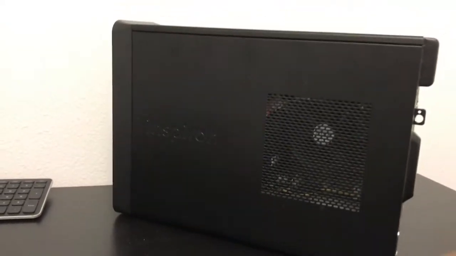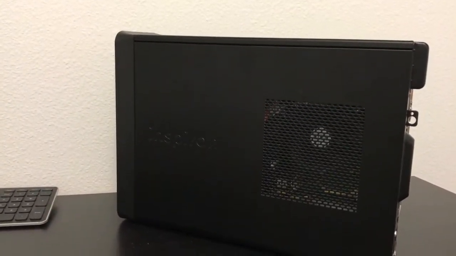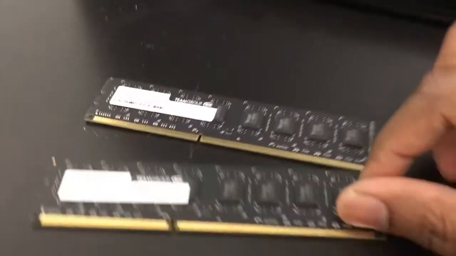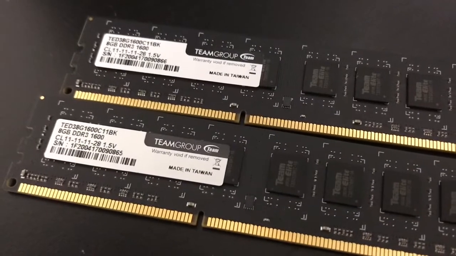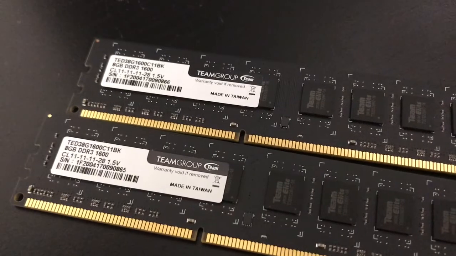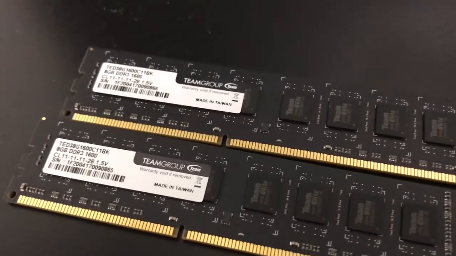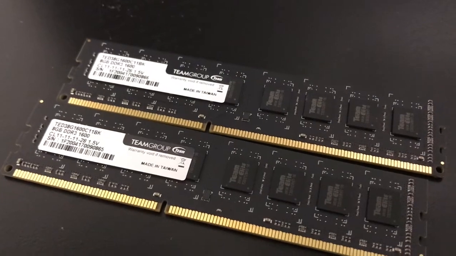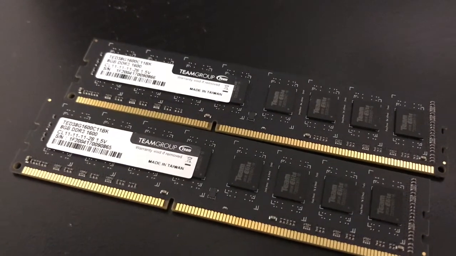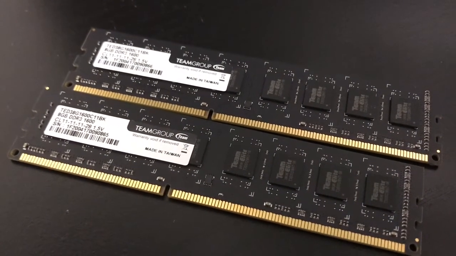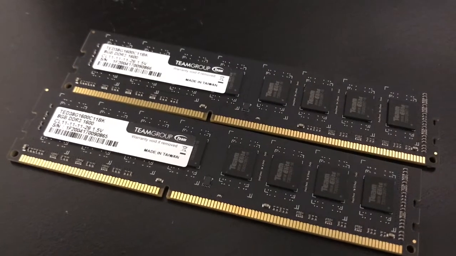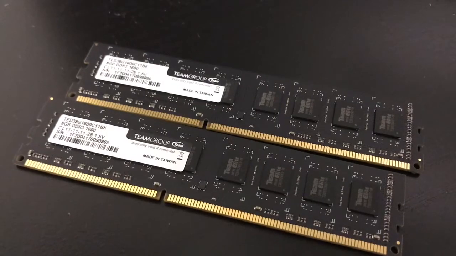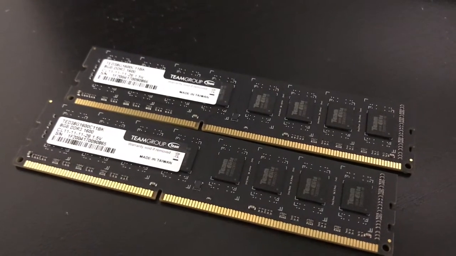So I went ahead and ordered two sticks, each 8 GB, that totals 16 GB, and it worked pretty well. It showed up as 16 GB on the OS, and applications are able to consume that memory space. That is one upgrade, the first thing, the memory upgrade to 16 GB.